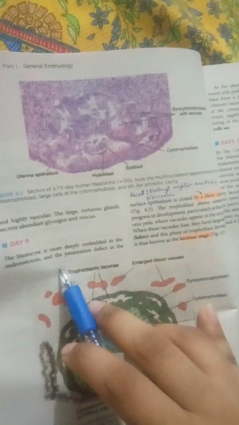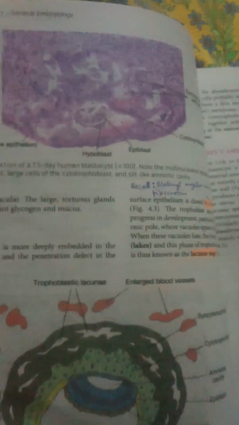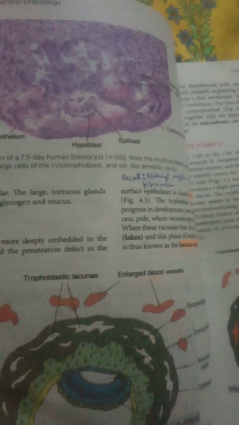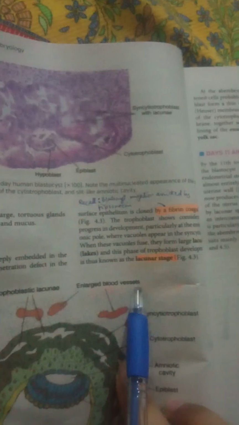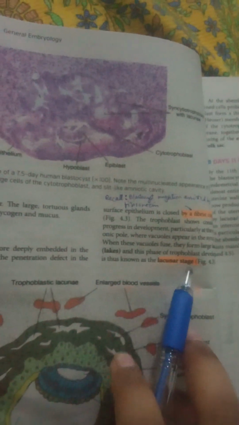That hole is filled by a fibrin clot. The third thing is that the trophoblast shows progress, and vacuoles appear in it. These vacuoles fuse together to form lacunae, and this stage is called the lacunar stage. Lacunae literally means lakes.